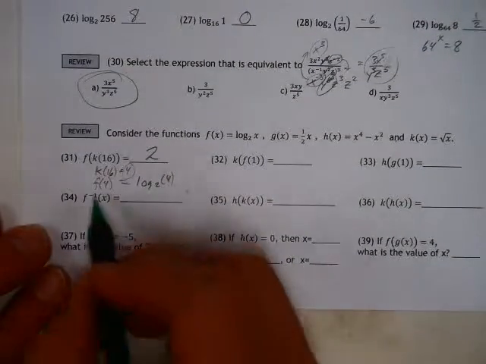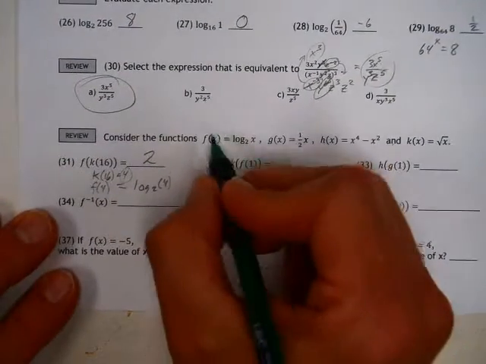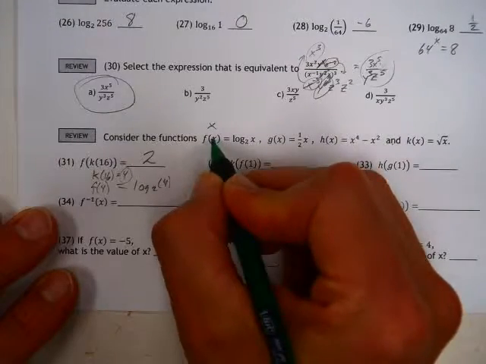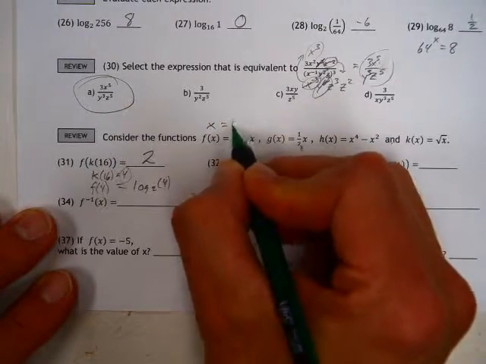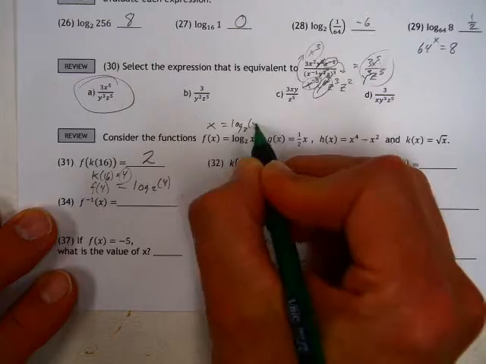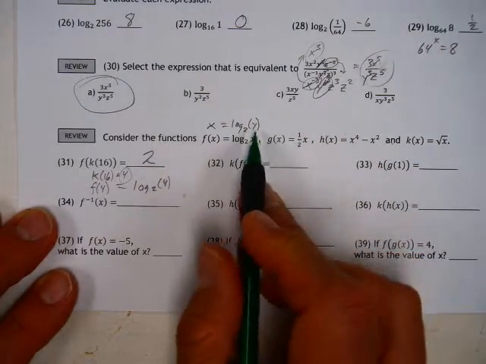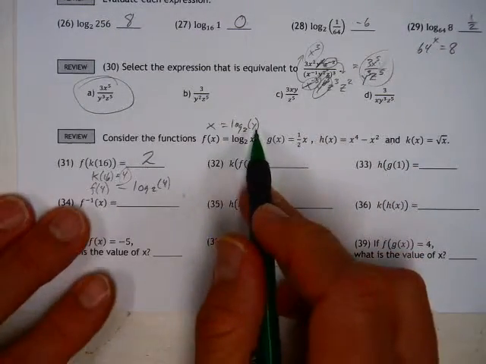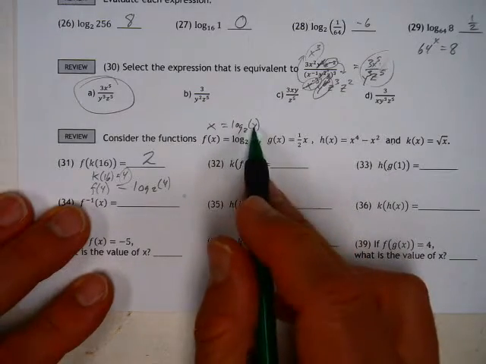If we're finding f inverse of x, we're looking at this and we're switching x and y. So this was a y, it's now an x. X equals log base 2 of y. Well, I can't get that y out of there without rewriting this as an exponent. So that's what I've got to do.